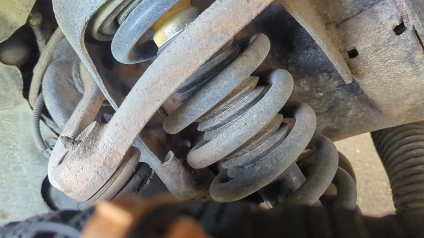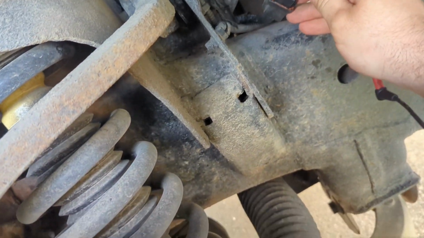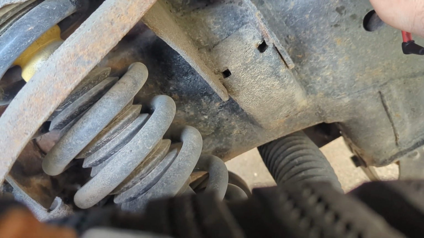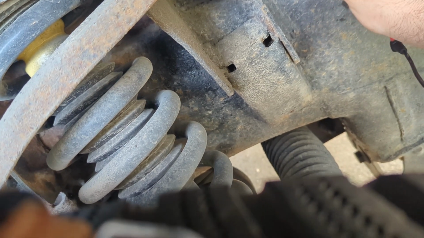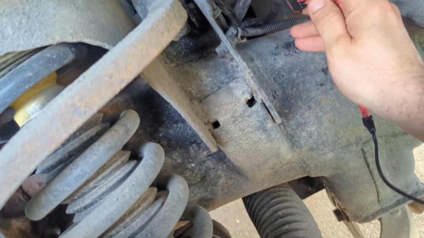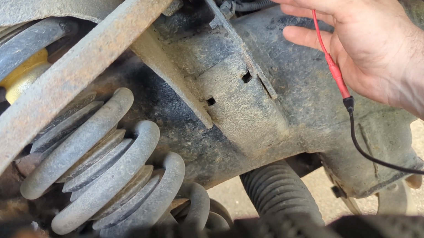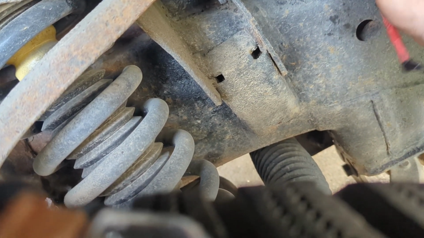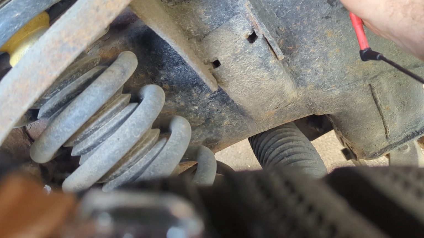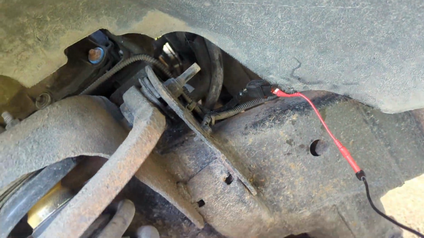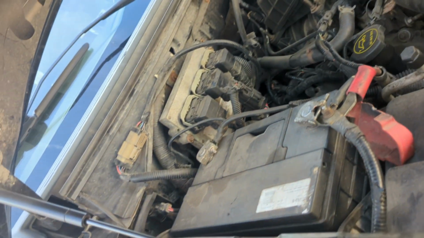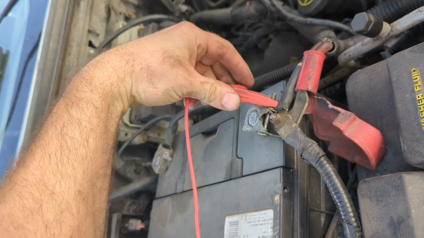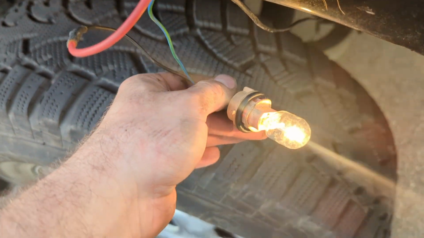Give me a moment. I'll plug him into my ground. Flip him around so I can get him in. Sorry about the view, guys. Trying to do this one hand, very difficult. Come on, you. Give me a second. All right, so let's test for my ground. Let's just hook him up to a power. Okay, the ground is directly to body on this one. As we see, nice and bright.